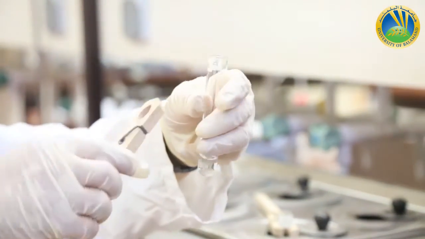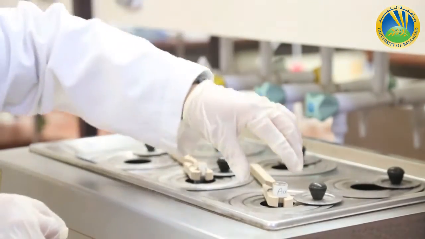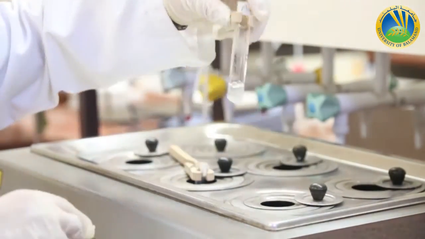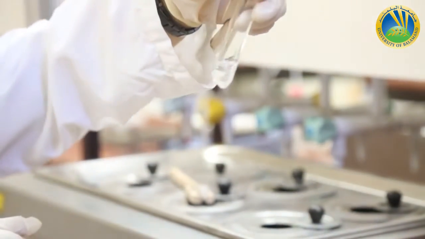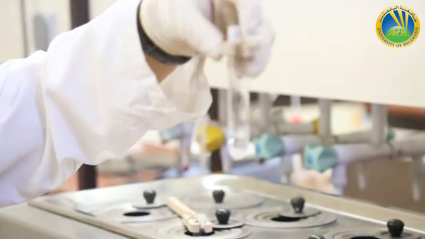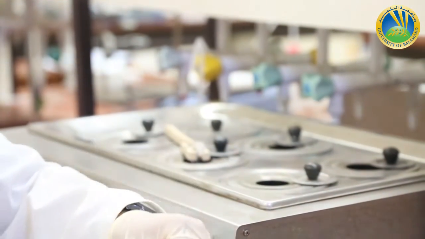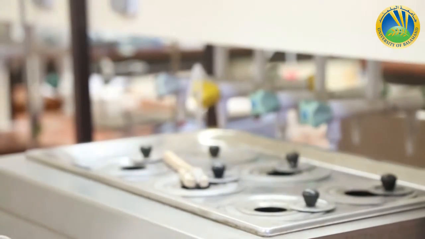So I will do the test at hot. Let me check the acetanilide at hot. It did not dissolve. So acetanilide is not soluble inside the petroleum ether at hot.